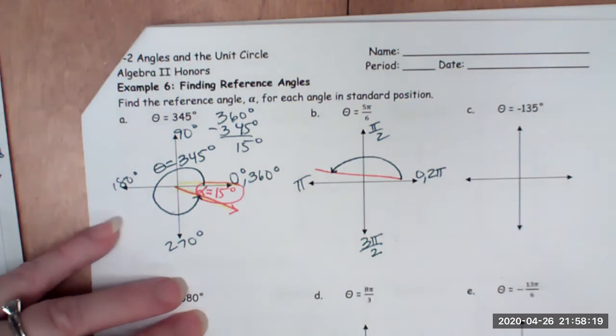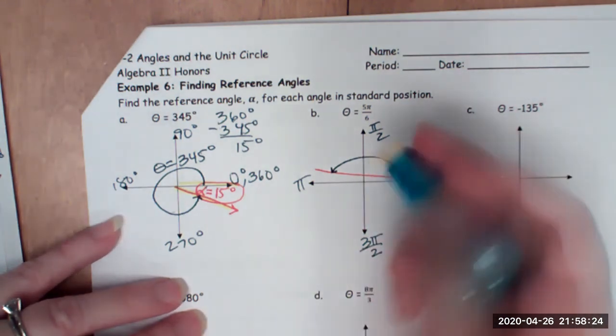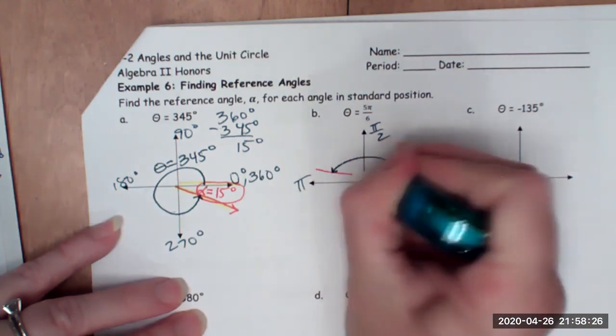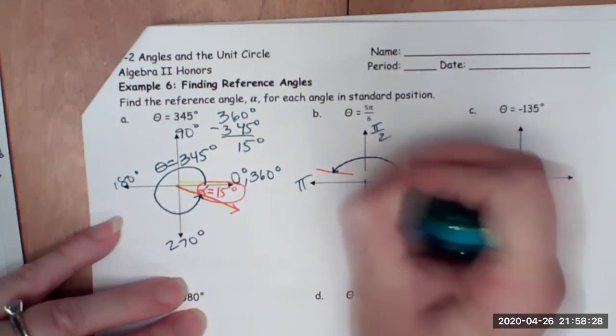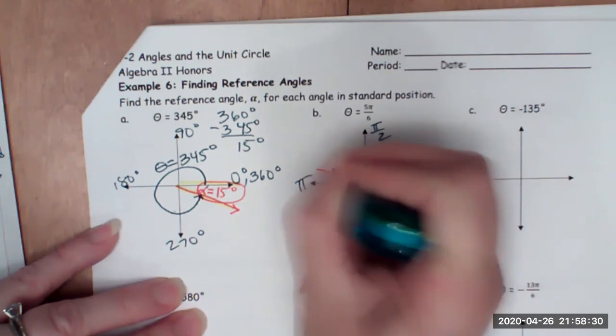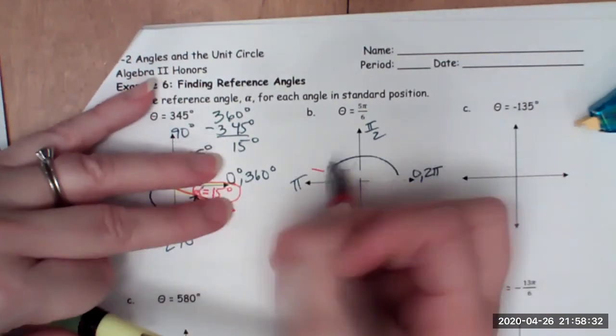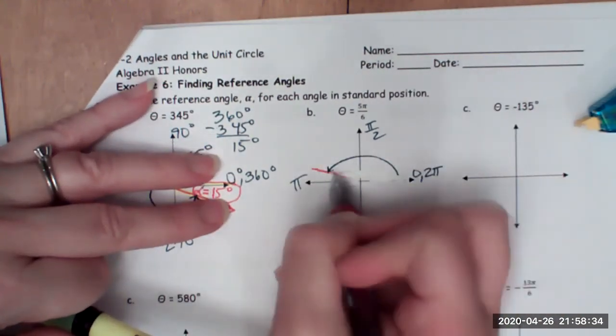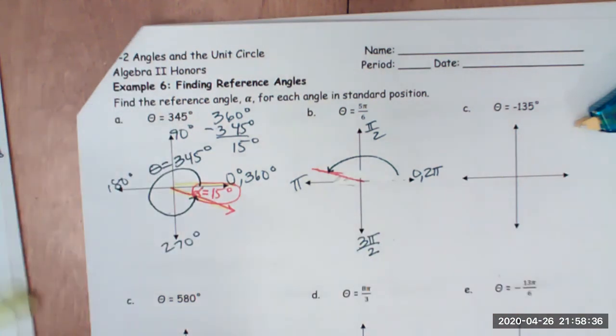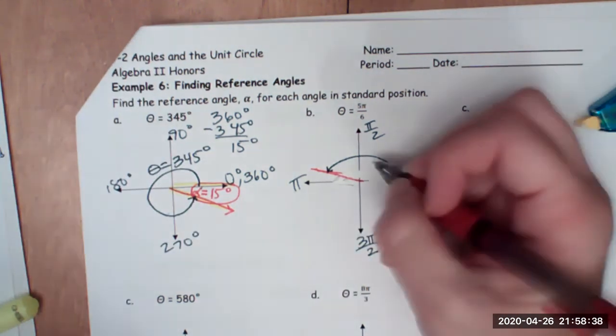Whoops, I drew all the way across here, and I meant to just draw here. Right here is my angle, and there's the terminal side of the angle.